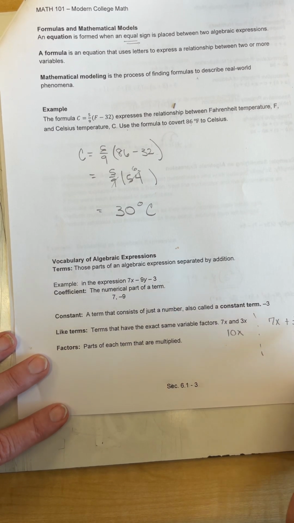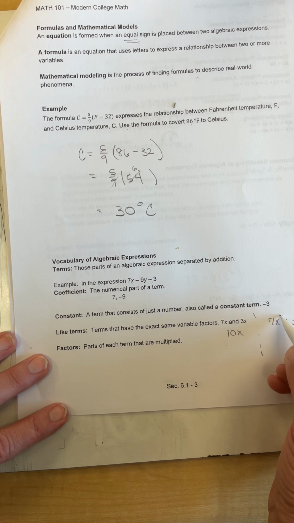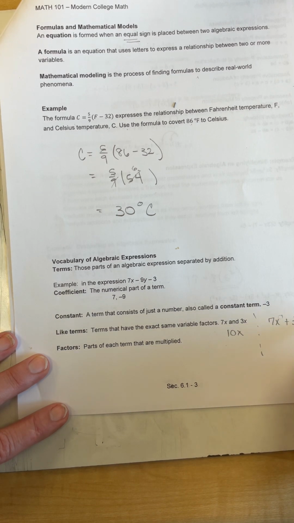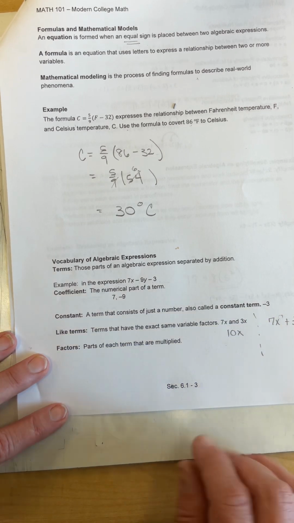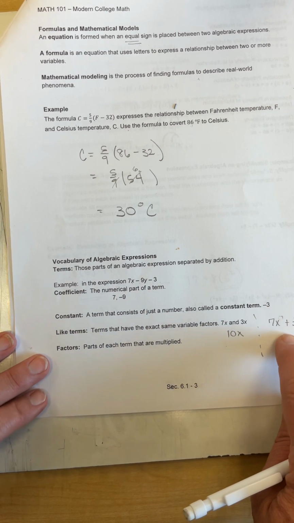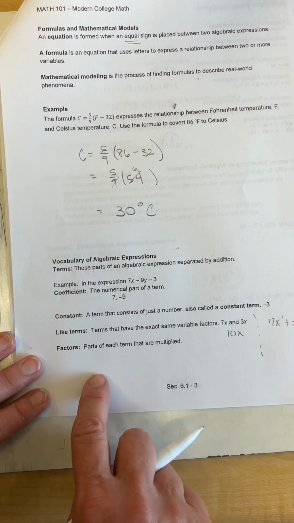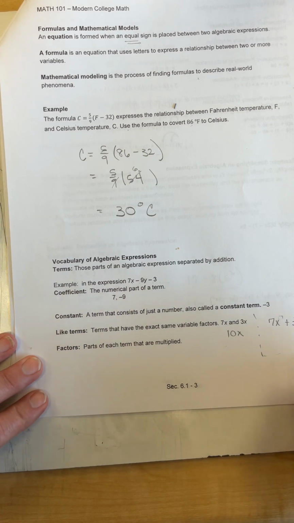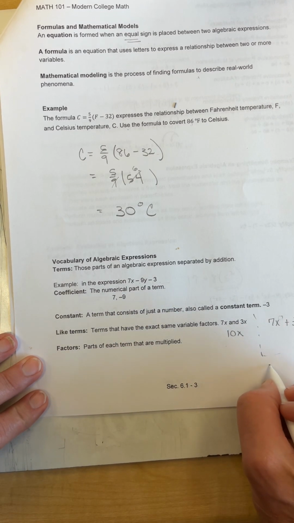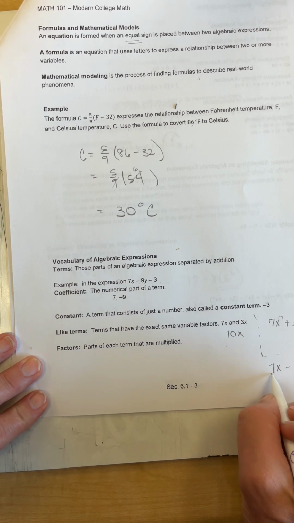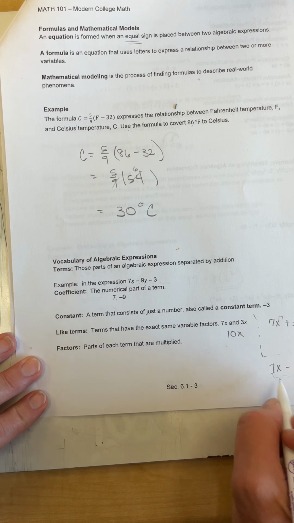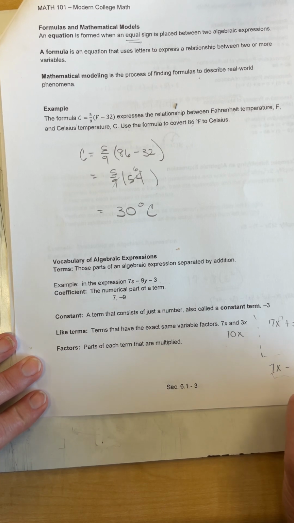Keep in mind, if I had 7x plus 3x squared and I wanted to evaluate this one, they're not considered like terms because this one was to the first power, which we assume, but the second one is to the second power. And so this is as simplified as you can make this expression. You can also subtract coefficients. For instance, if I had 7x minus 3x, then I would just subtract the coefficients, and 7 minus 3 would be 4x.